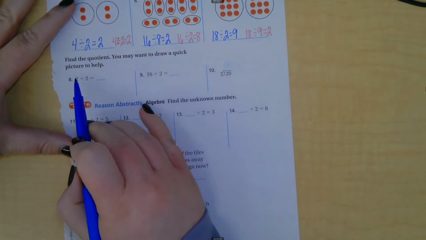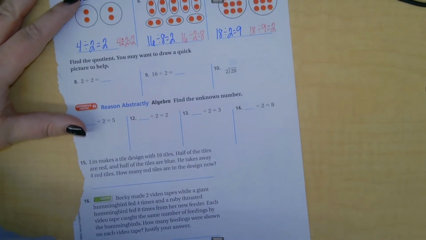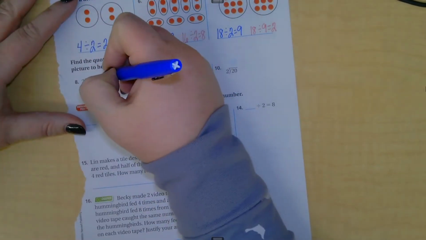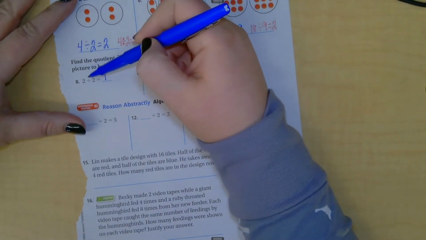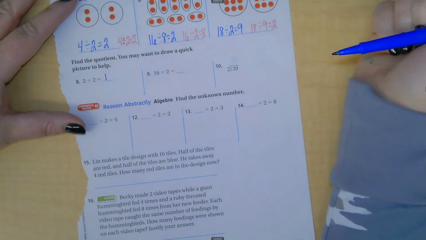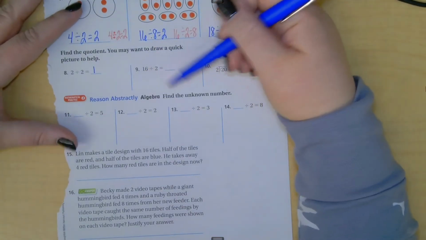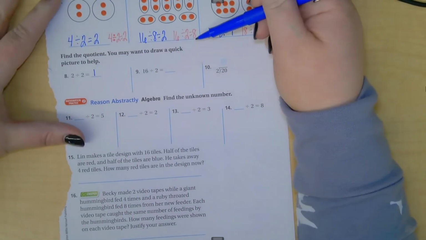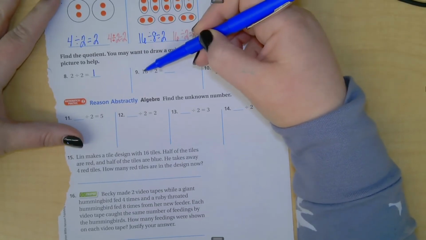So 2 divided by 2 equals blank. Well, I ask you this, my friends. What times 2 equals 2? Well, 1. You also learned last week that any number divided by itself equals 1. What about 16 divided by 2? Well, let's go backwards. Look right here, though. It's right here. But let's pretend it's not right there. Go backwards. What times 2 equals 16? 8.